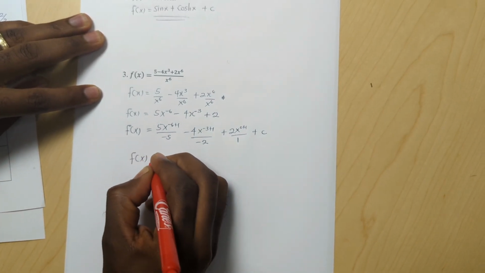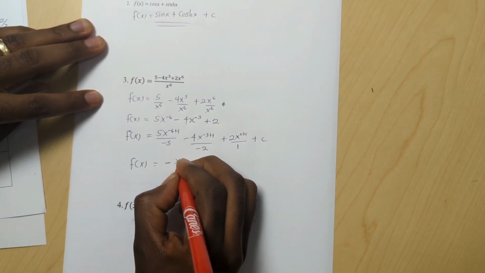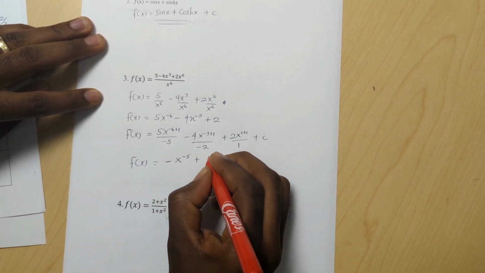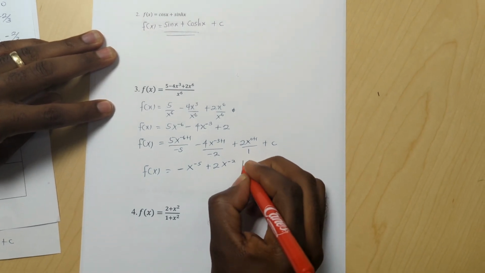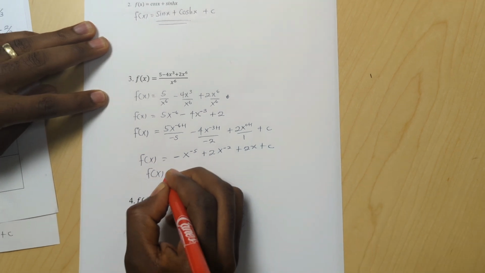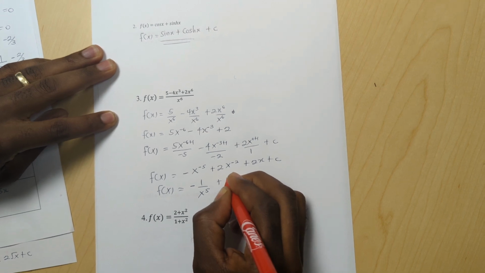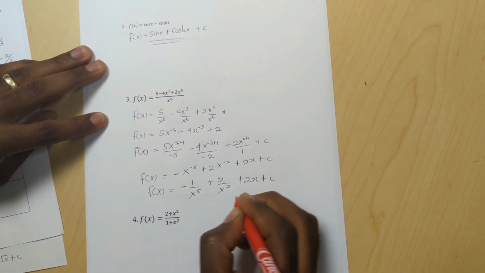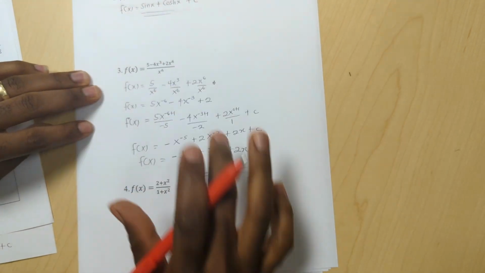I'll rewrite it very well. 5 divided by negative 5 will be negative 1, so minus x^(-5). Then this will be plus 2x^(-2), then plus 2x, then plus c, which we can rewrite as negative 1 over x^5 plus 2 over x squared, just using indices, plus 2x, then plus c. Then we can say this is the antiderivative of this function.